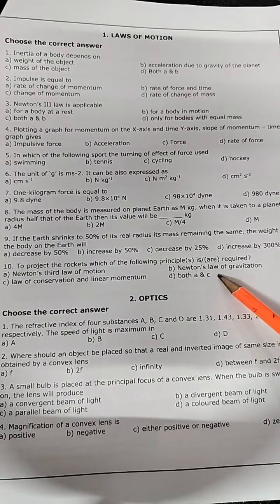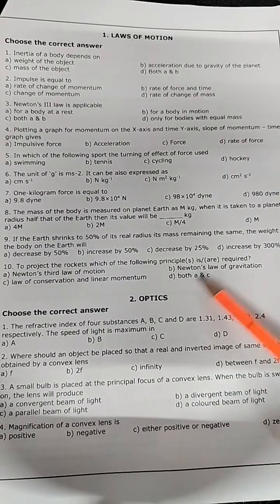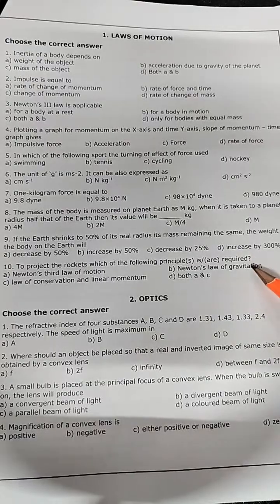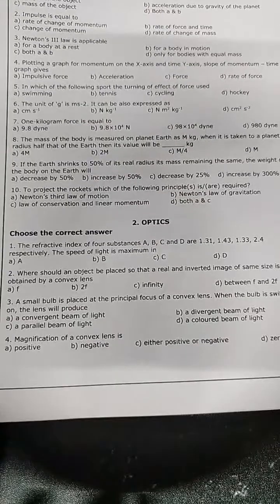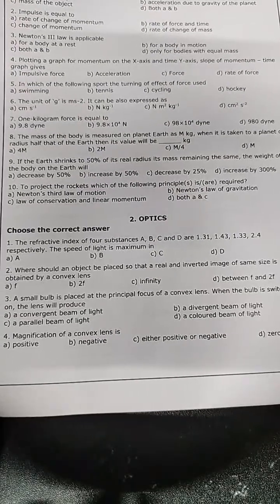10th question in lesson number 1. To project the rockets, which of the following principles are required?